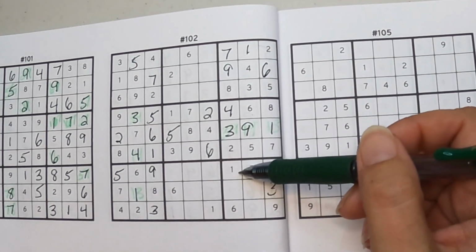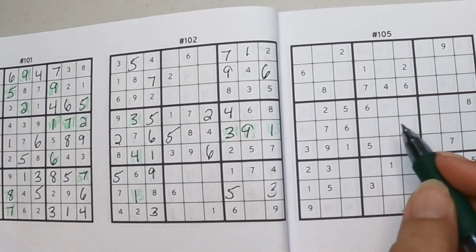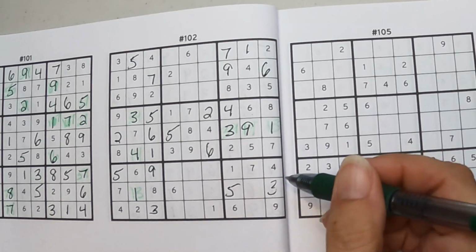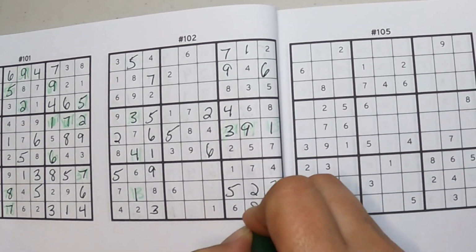For this column now, we've got 1, 2, 3, 4, so we're missing a 5. And for this box now, we're missing 2 and 8. We've got an 8 here, so 2, 8.